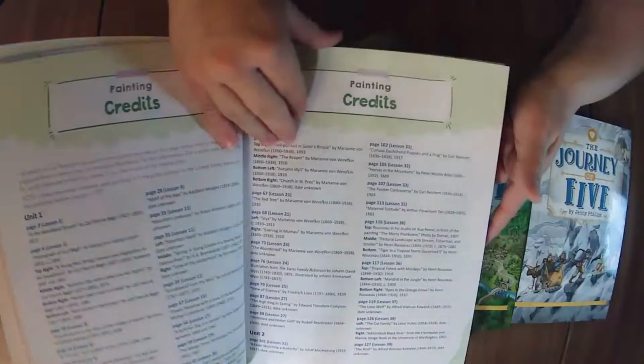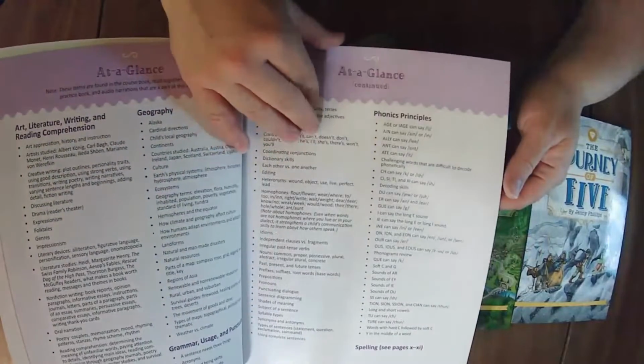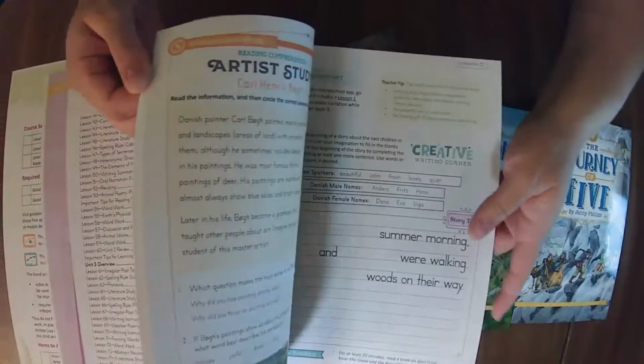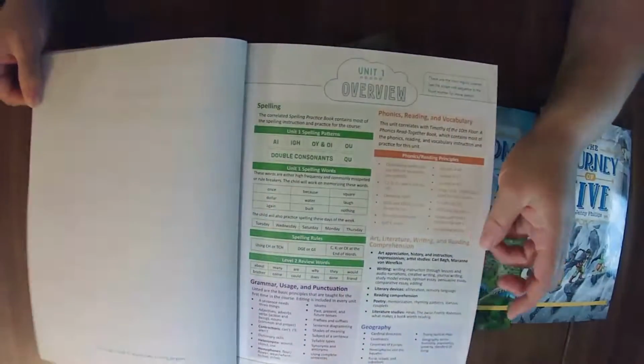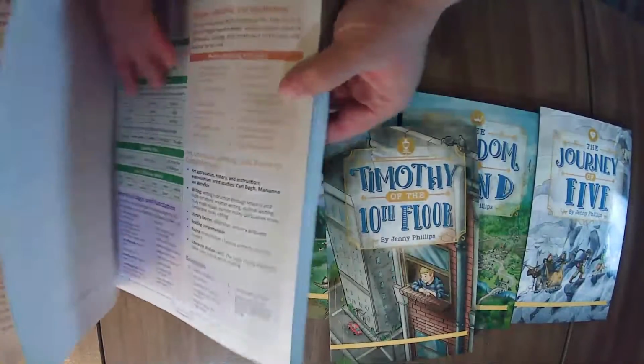Probably not unit either. Okay, let's see if the unit, because I think there are 4 units, right? Yes, 4 units. So it's probably a book per unit. Book per unit would make sense. Okay, so let's see. I am not seeing that either. Darn. That would have been nice, right? Oh, right here. Timothy and the 10th floor. So this is going to be the first one.